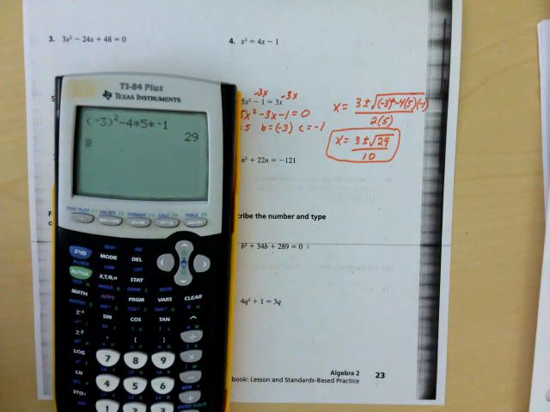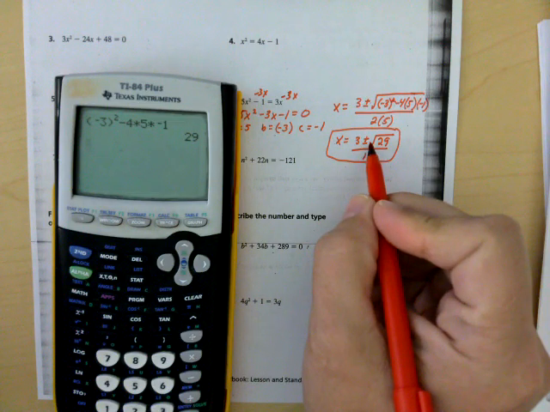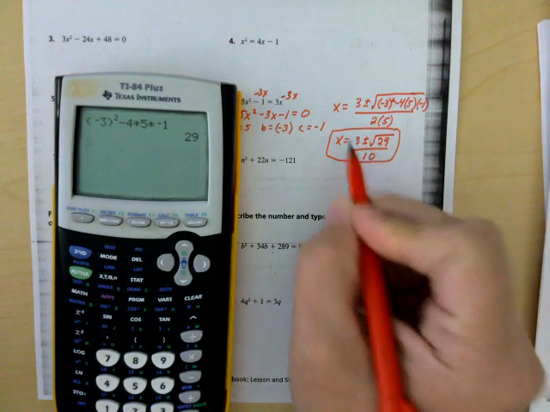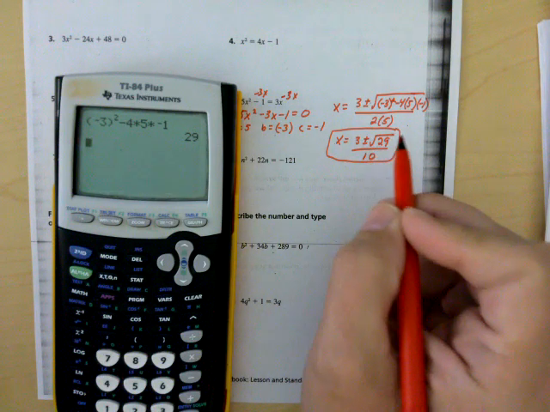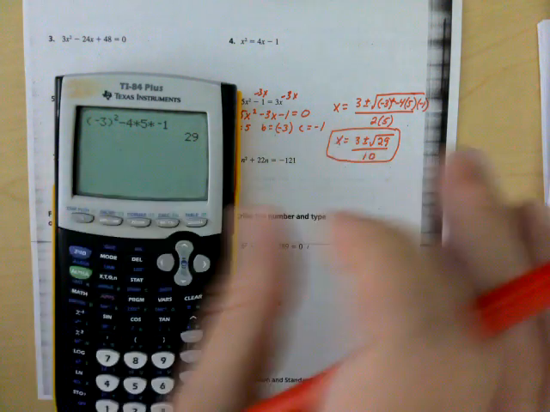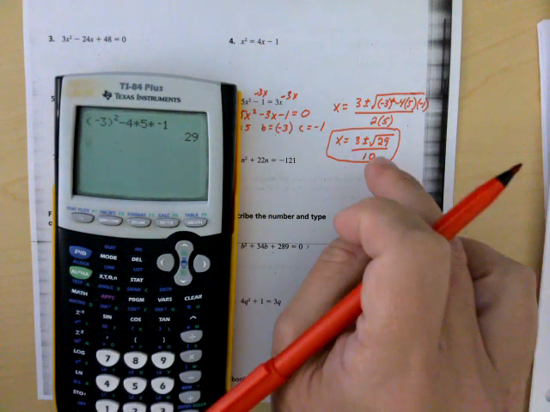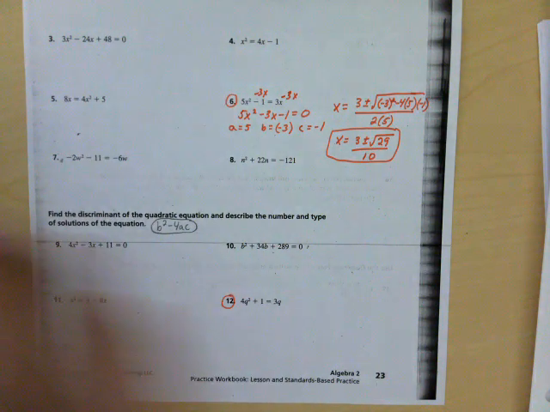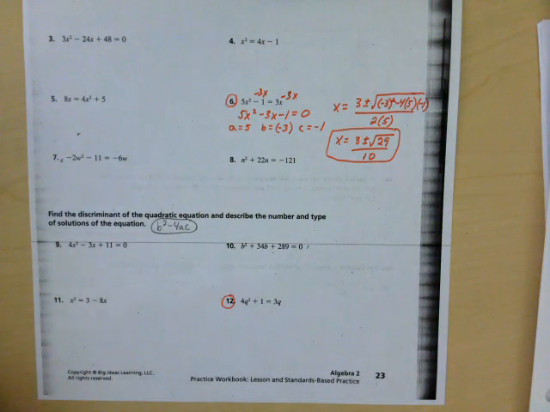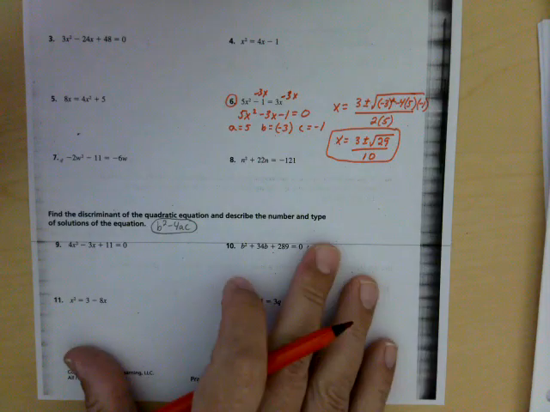Remember, if it was a negative, you would have 2 imaginary solutions. Since it's positive, there actually are 2 real answers, and I showed how you can find the decimals, but it's not going to be necessary. Just leave your answer, just like with big idea assignments, just leave it in that form. So you can do this problem, you can do any problem involving the quadratic formula.